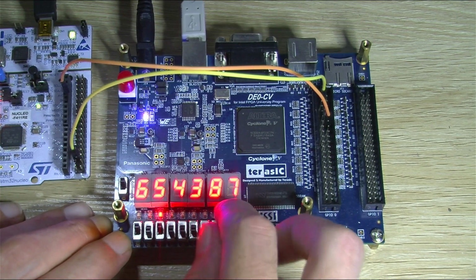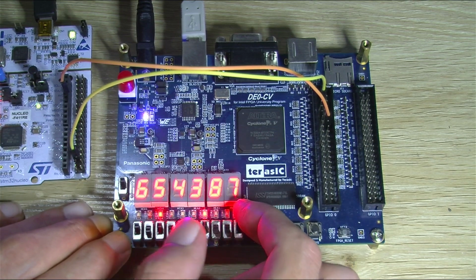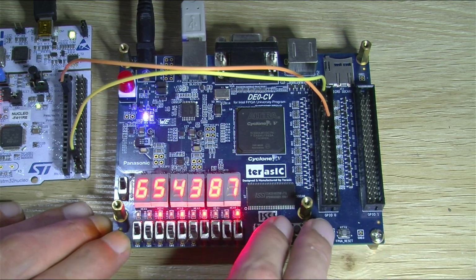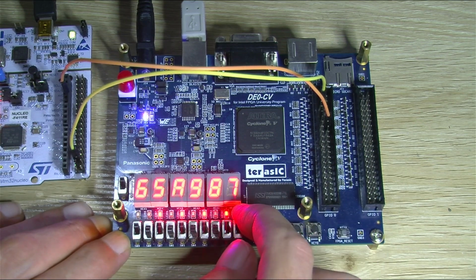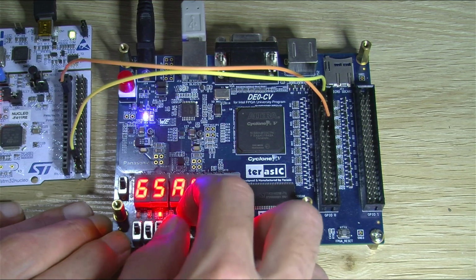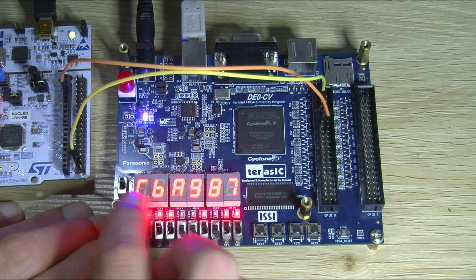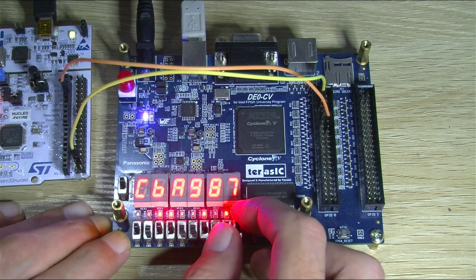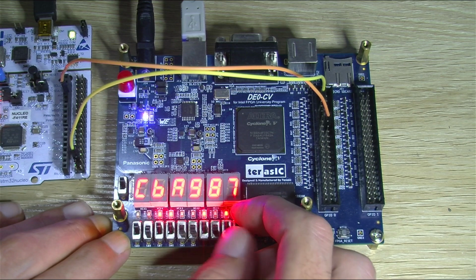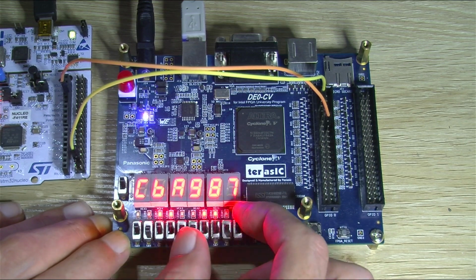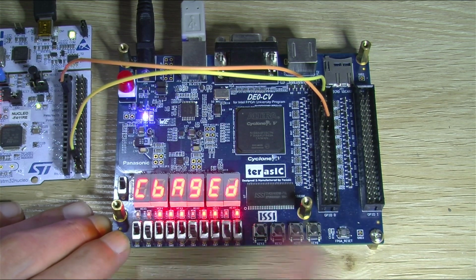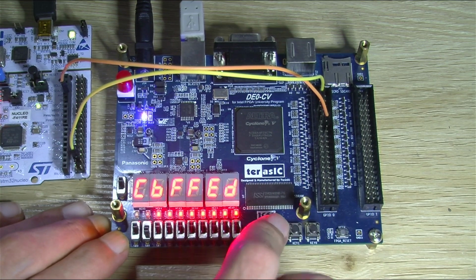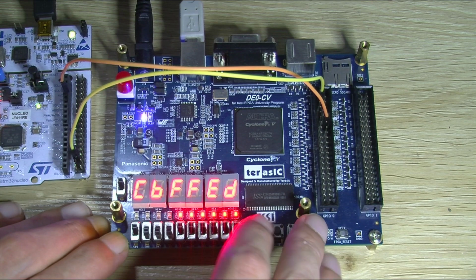Go with 9 and A, which should be that one. 9 and A. That should be B, and then C. B and C. Then we want D and E, which will pop into byte 0 again, so D and E, and then we've got F. So our F's work, our zeros work.